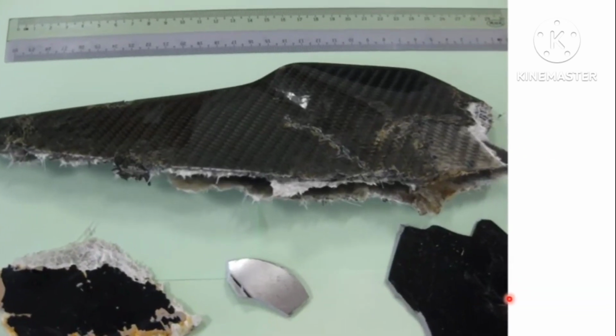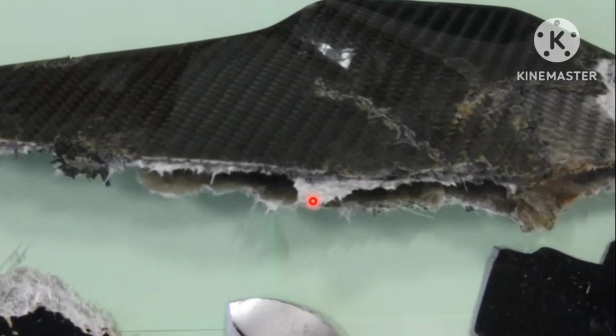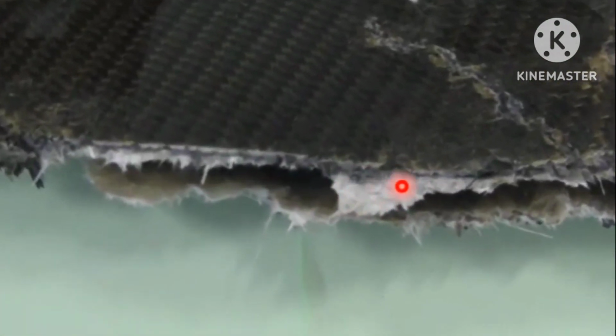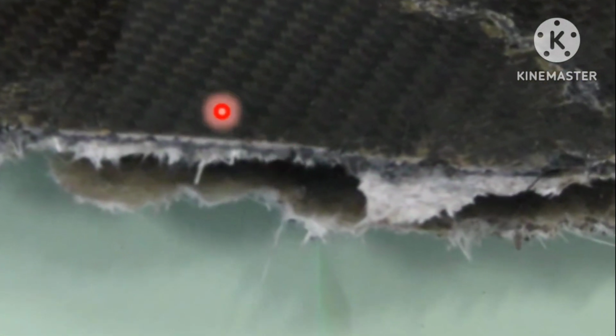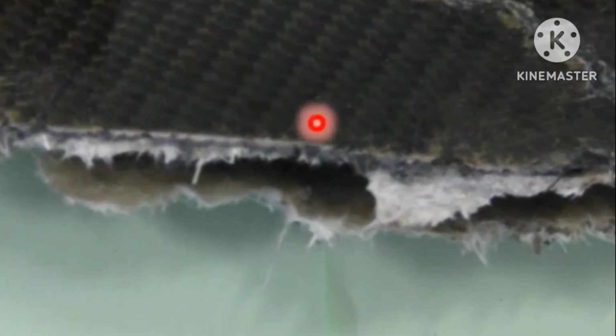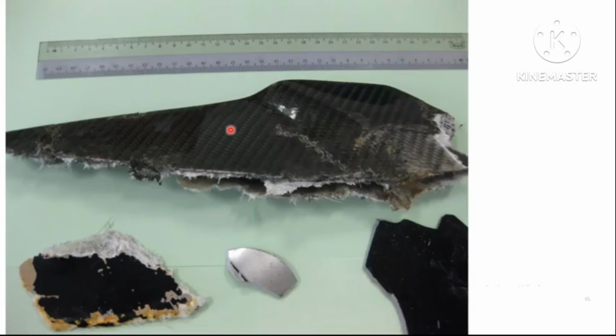Here also we can see that the material has broken without much of ductility. In this piece we can see the inside of the composite material. So it appears to be a mixture of carbon fiber and glass fiber with epoxy as the matrix. So the white part is glass fiber, the black part is carbon fiber, and epoxy is used as the matrix.